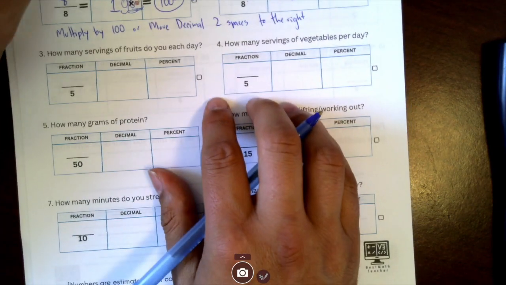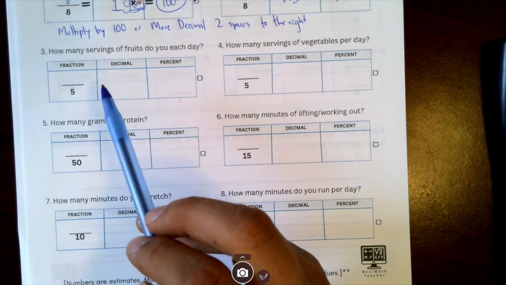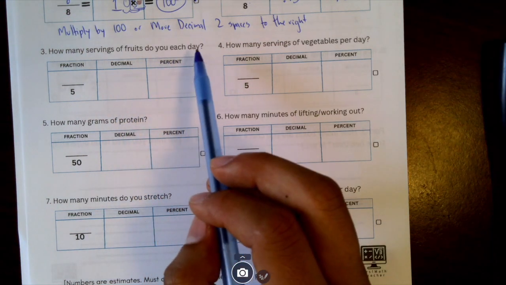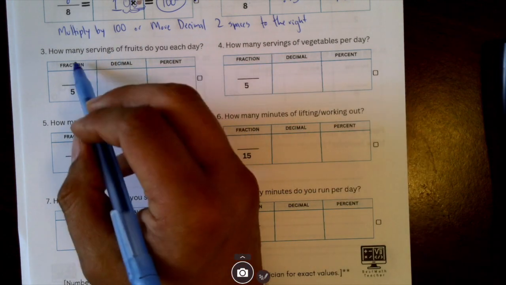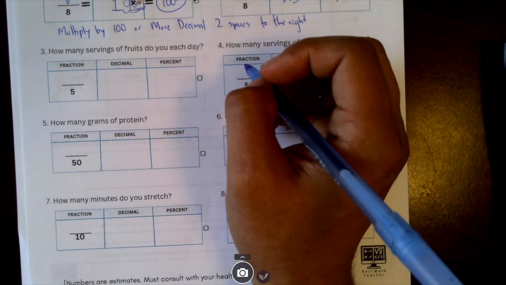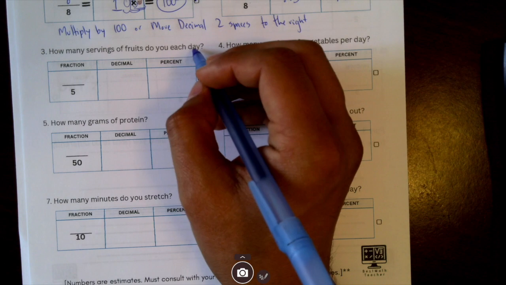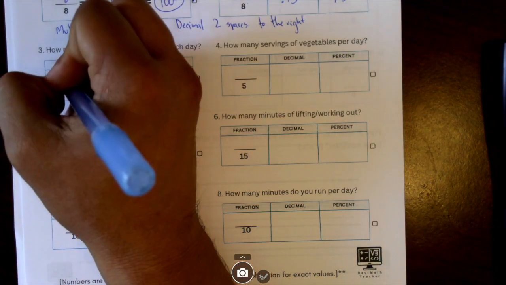But anyways, how many servings of fruits do you eat each day? That's funny. I need to fix that. So how many servings of fruits do you eat each day? Do you get the point. I have all 5 fruits.